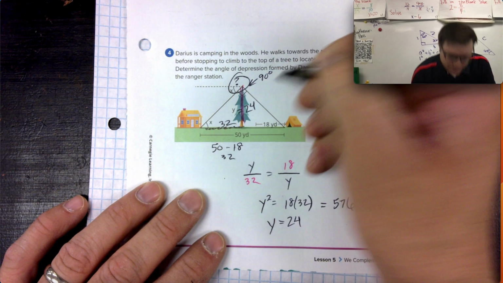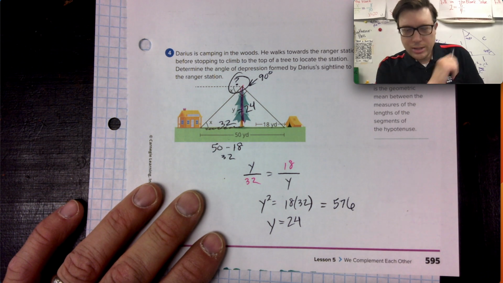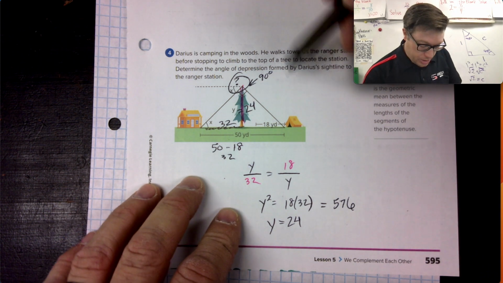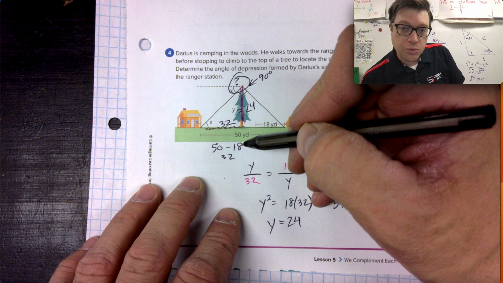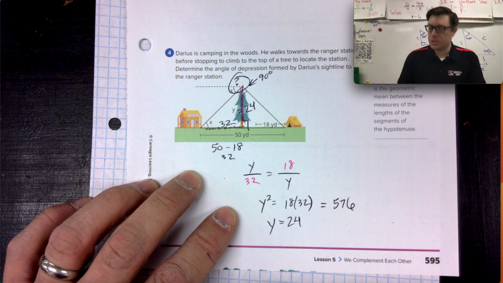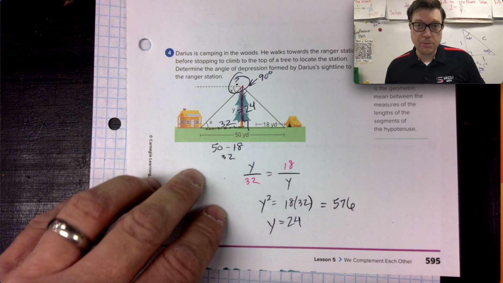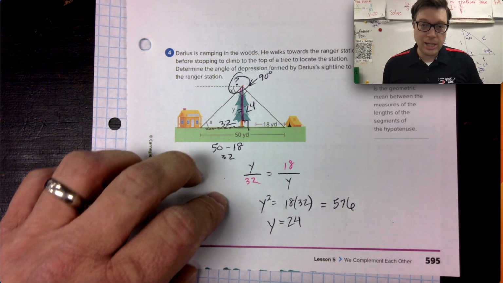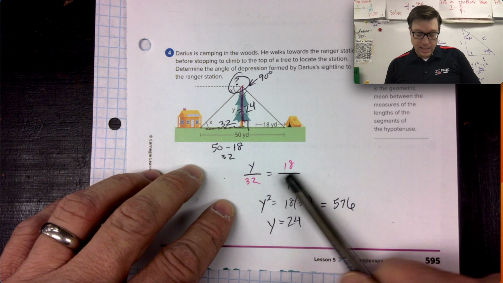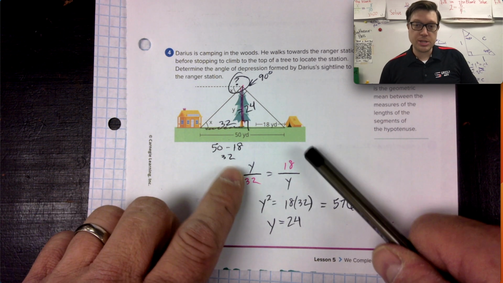Okay, pay attention to how there's a right angle and then this tree forms a right angle to the ground. So that's how I know that I'm having to use geometric mean. There's right angles all over the place. And therefore, we got to set up geometric mean like this and the other two sides like that.